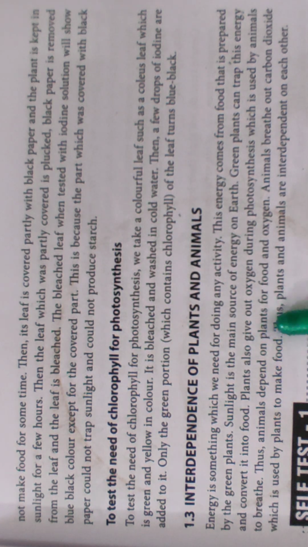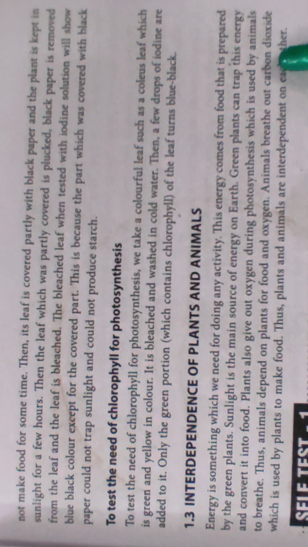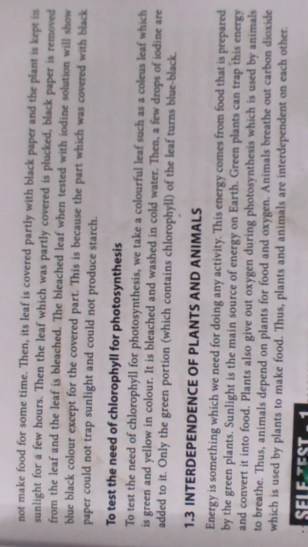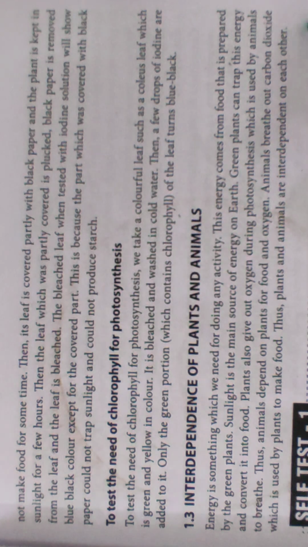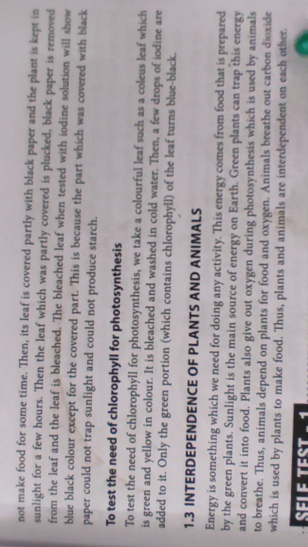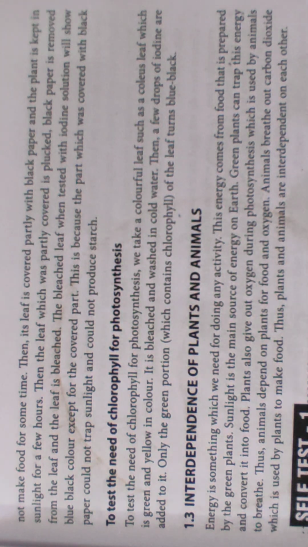Thus animals depend on plants for food and oxygen. Animals breathe out carbon dioxide, which is used by plants to make food. Thus plants and animals are dependent on each other. Understand?